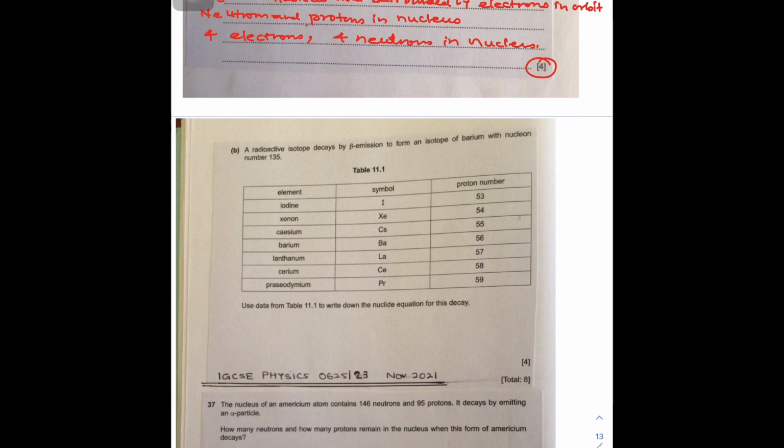Number B now. A radioactive isotope decays by beta emission to form an isotope of barium with nucleon number 135. Elements: iodine, xenon, cesium, barium, lanthanum, cerium, and so on. Symbols and proton numbers are given.